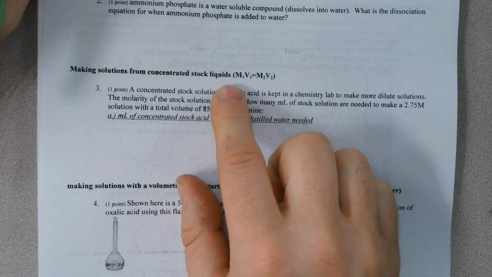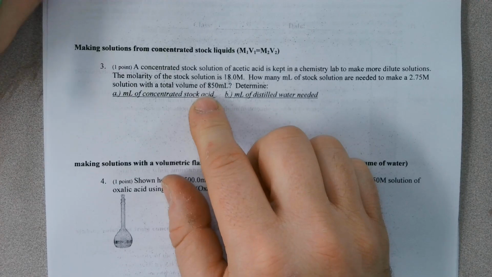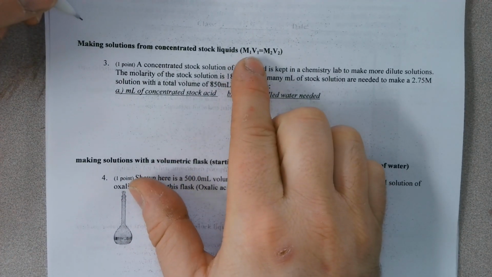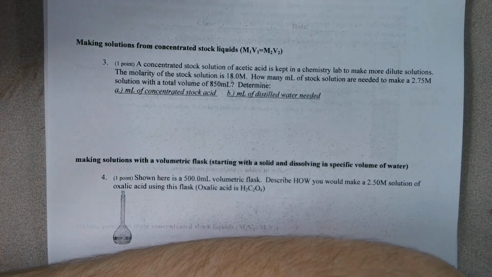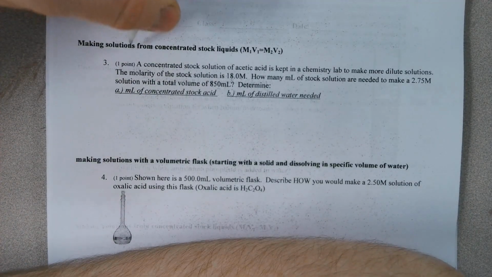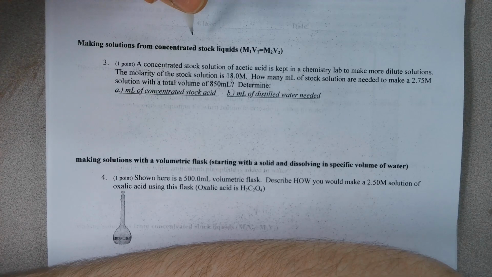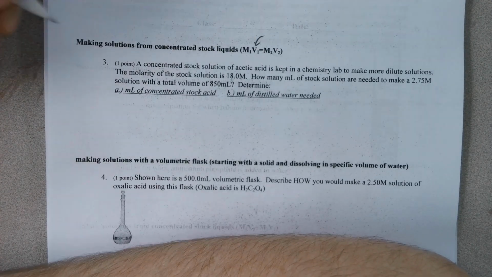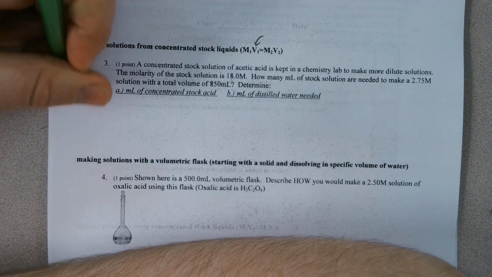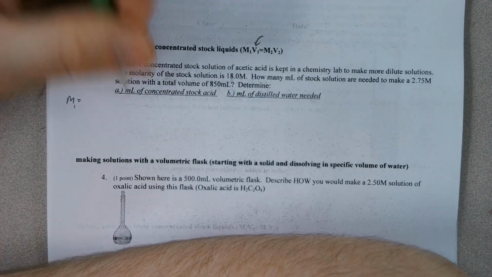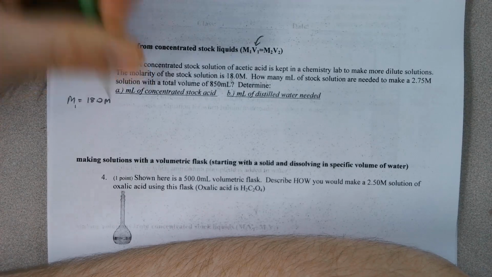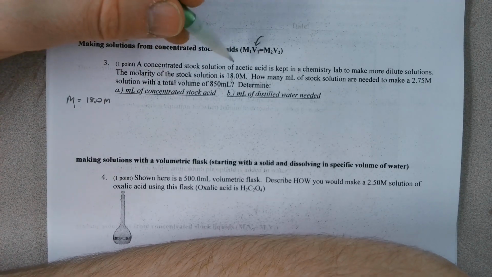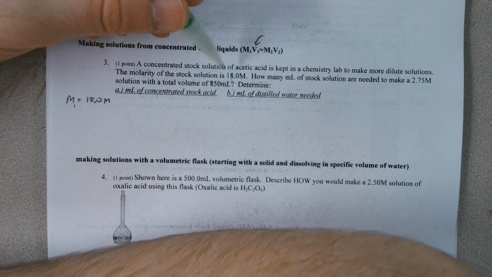How to make a solution from a concentrated stock. I do this all the time. We've done it before. Basically, you're going to use M1V1 equals M2V2. When you set this up, every time that we're making a dilute solution from a known concentration, we're always looking for V1 because my initial molarity is a known molarity here, and it just happens to be 18 molar. Pretty strong. Stronger than you would need for most applications. However, it's very favorable because it cuts down on shipping costs.